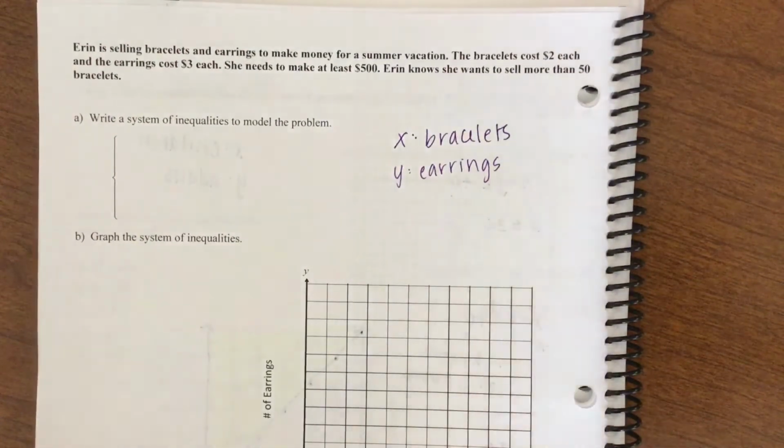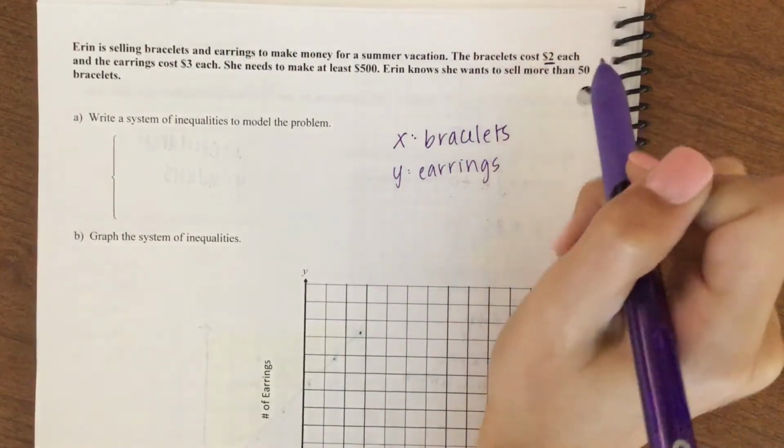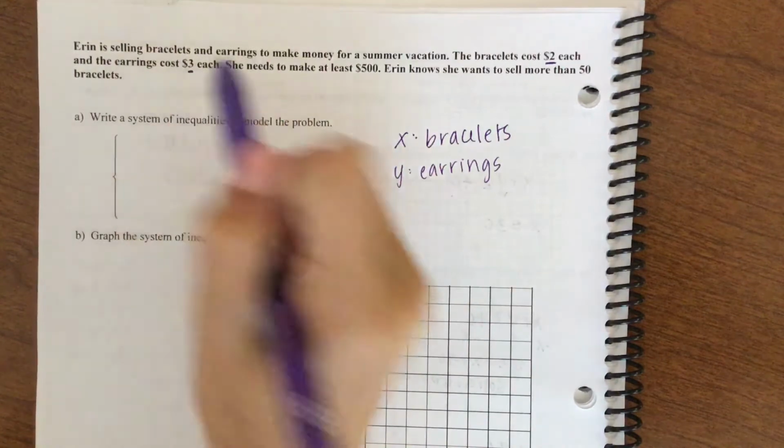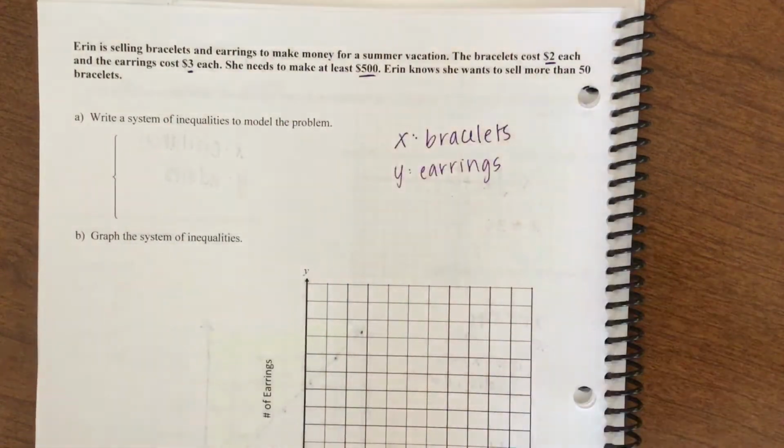All right, so this one is a little different in the fact that we're talking about money, right? We have $2, we've got $3, and we've got $500. So whenever we see something like that, we always want to relate the money with the other money, because the only reason she's going to make $500 or more is if she sells the bracelets for $2 and the earrings for $3.